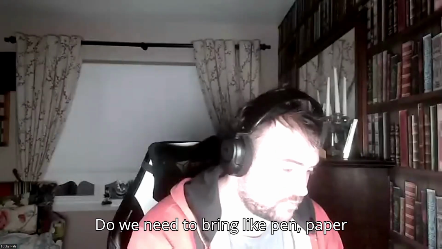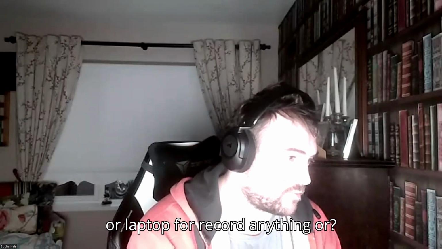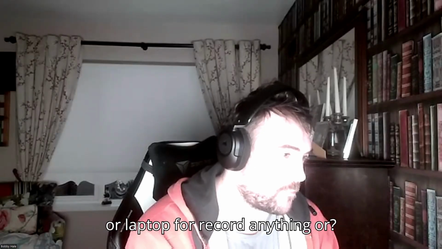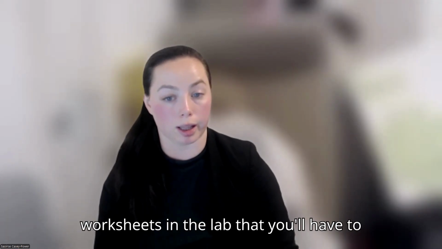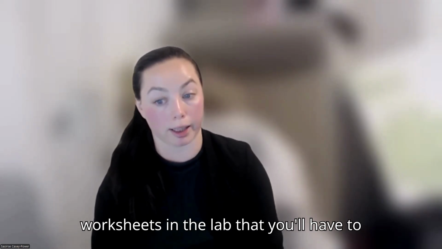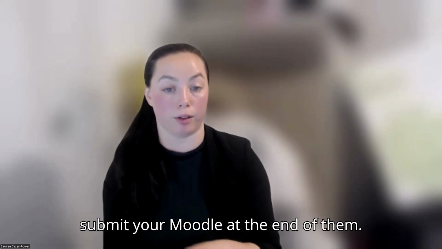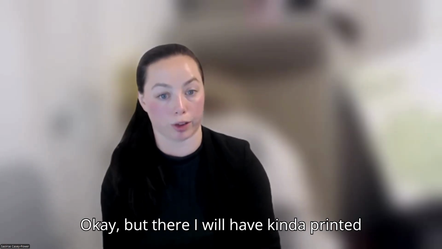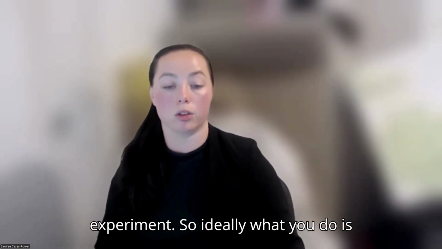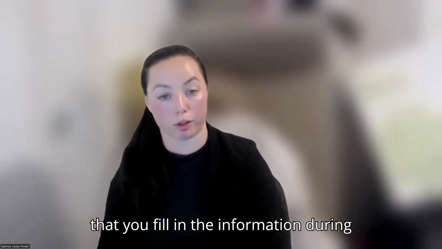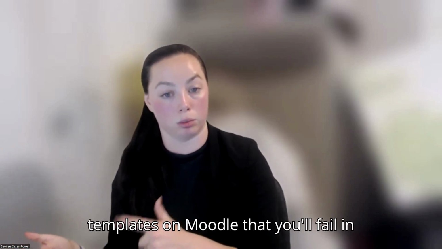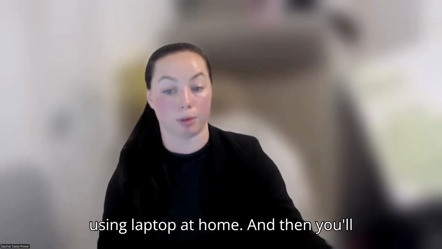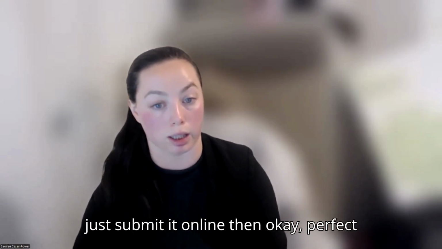Do we need to bring pen and paper or a laptop for recording anything? The way we'll work it is that you'll have worksheets in the lab that you'll have to submit through Moodle at the end. I will have printed worksheets done for you for each experiment. So ideally you fill in the information during the lab, and then there'll be blank templates on Moodle that you fill in using the laptop at home, and then you submit it online.